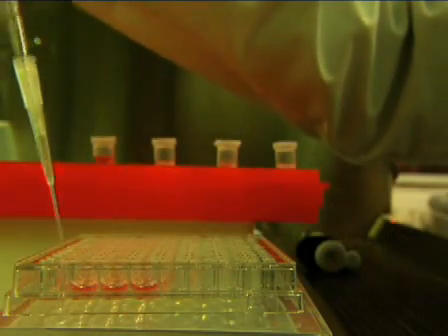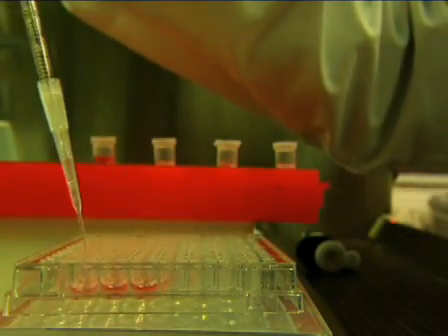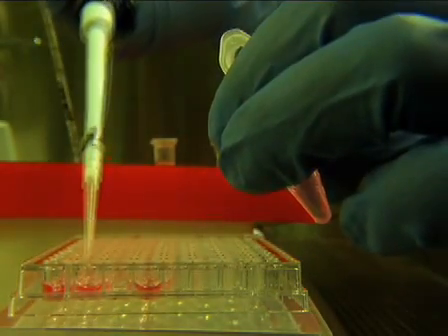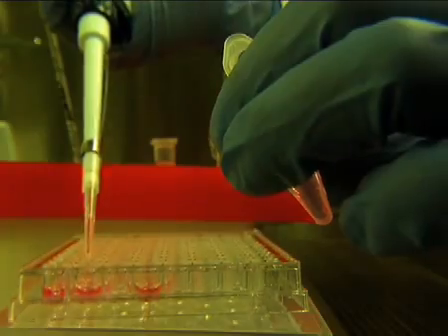Next, remove the media from the 96-well culture plate and replace it in each well with 100 microliters of the bead suspension.